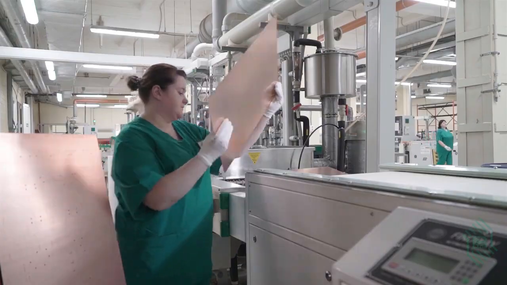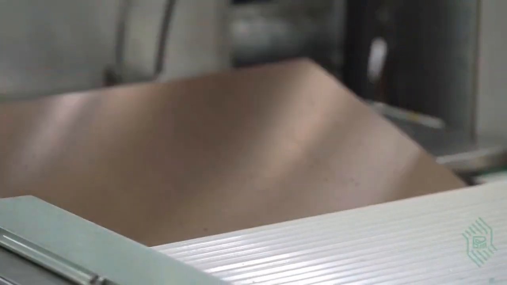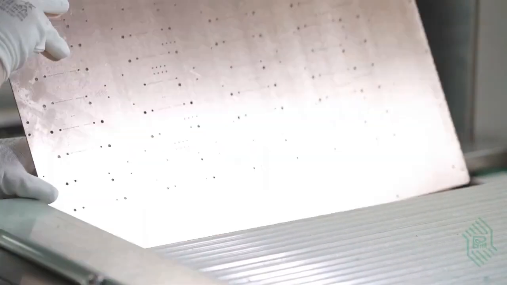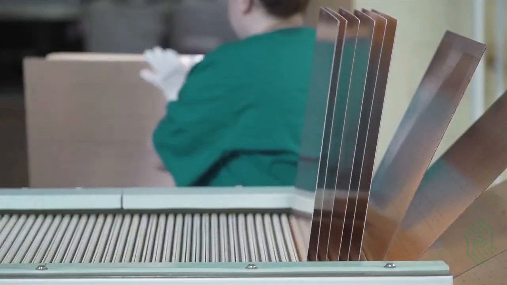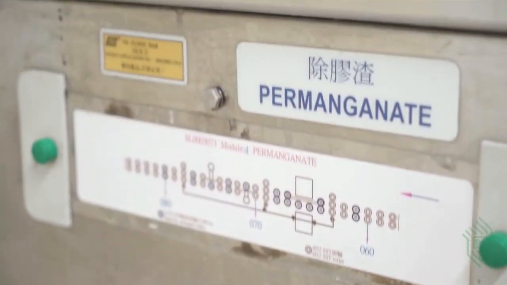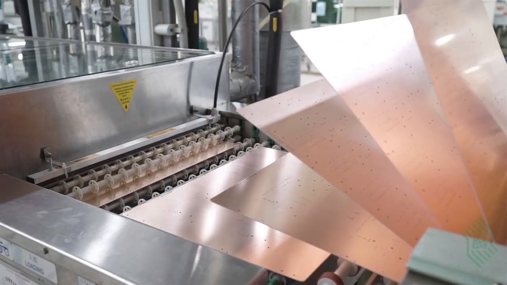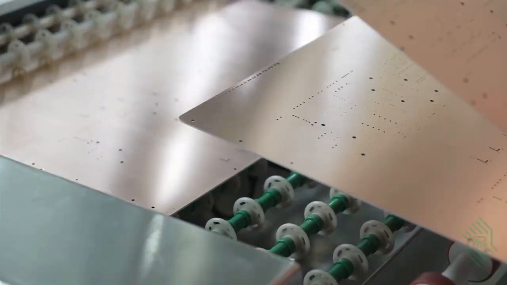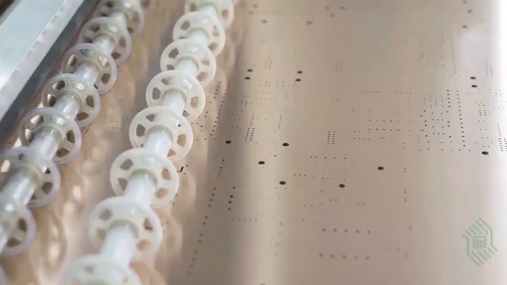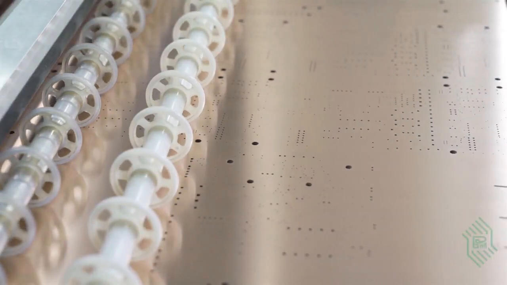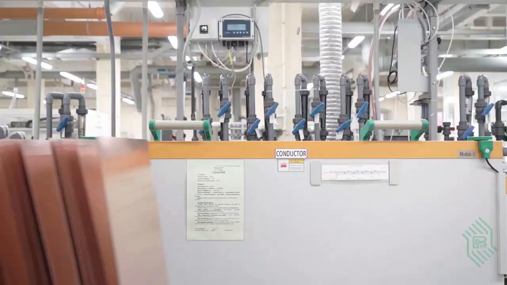To produce the initial conductive layer on the walls of the holes, a combination of three processes is used. The first step is the permanganate desmear process of the holes. During the treatment process, a thin layer of epoxy resin is etched away from the edge of the inner layer and the walls of the holes.